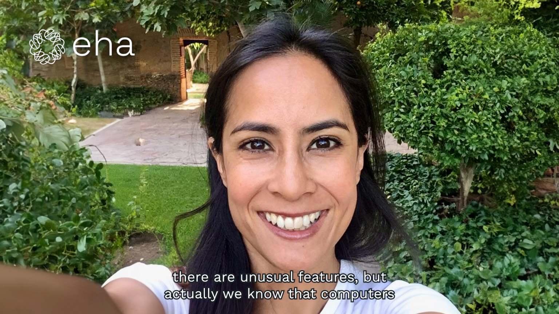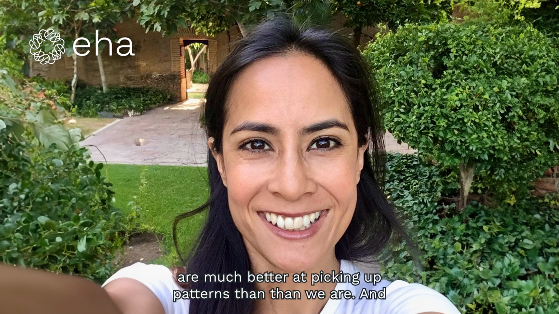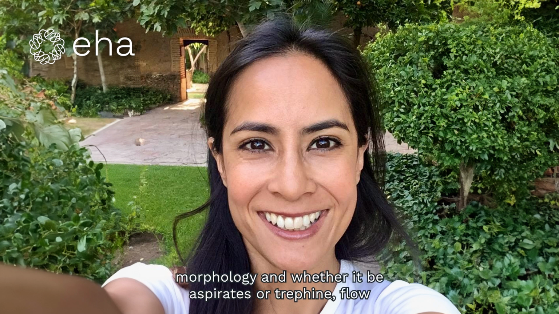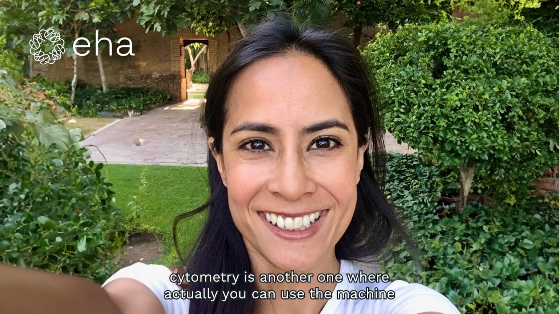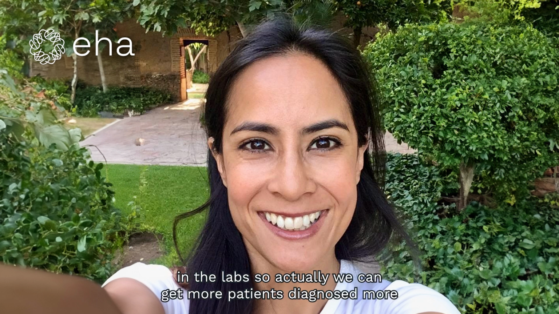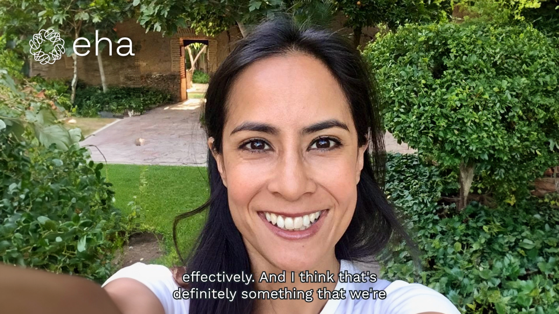But actually, we know that computers are much better at picking up patterns than we are, and the reliability and the reproducibility. So things where we know there's a lot of inter-observer variability, so morphology, whether it be aspirates or trephines, flow cytometry is another one, where you can use machine learning. There's a lot of capacity for improving on diagnostics and improving throughput in labs. So actually we can get more patients diagnosed more effectively. And I think that's definitely something that we're looking at from a research angle.